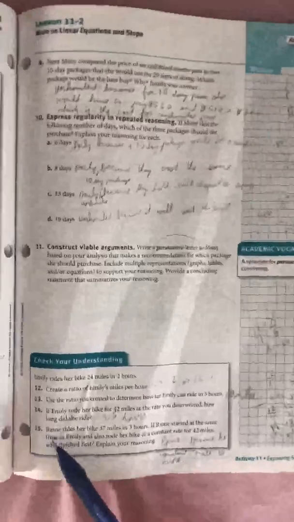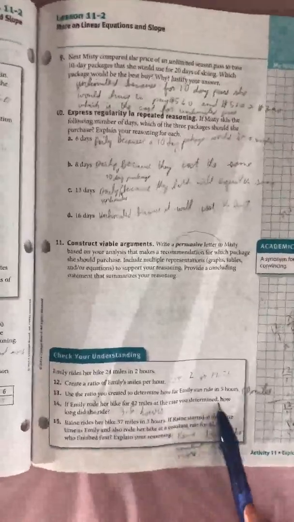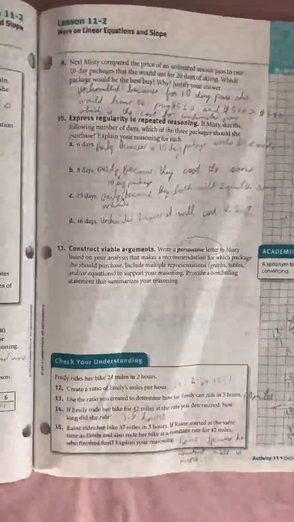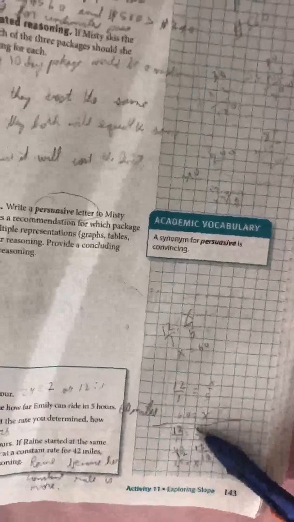Item 14 says, if Emily rode her bike for 42 miles at the rate you determined, how long did she ride for? So we can do fractions. We know that 12 over 1 will equal 42 over x, because this is miles and this is hours. So we have to figure out the hours, and we already know the miles. So now we can cross multiply 42 by 1 and 12 by x.